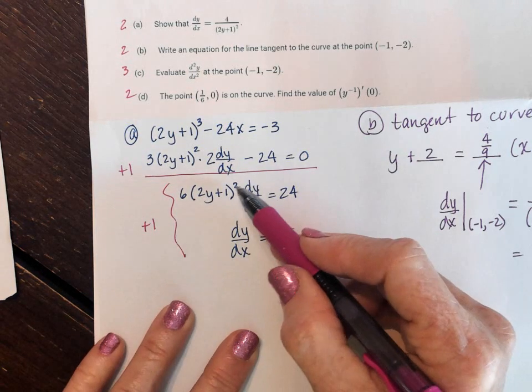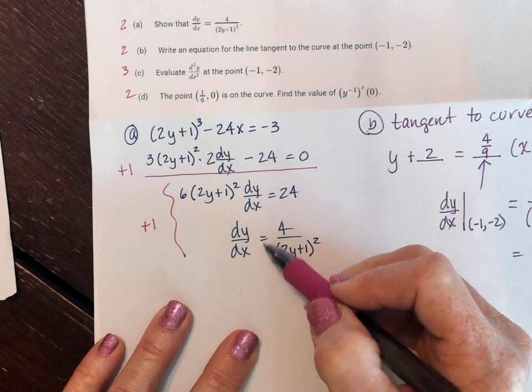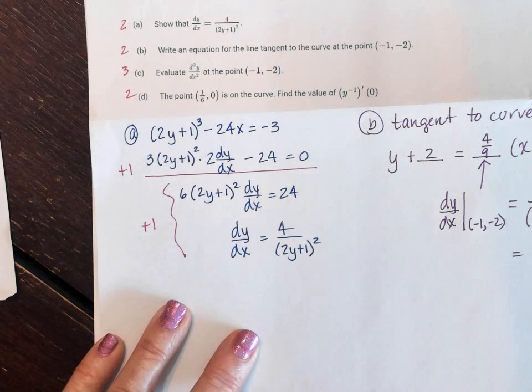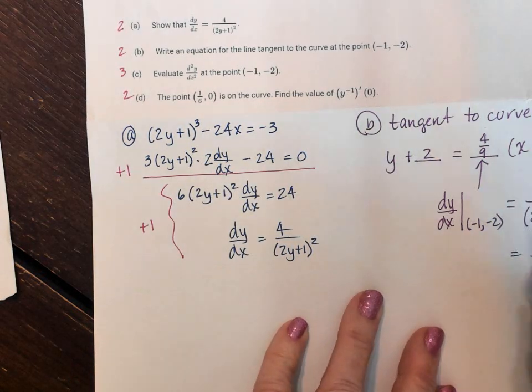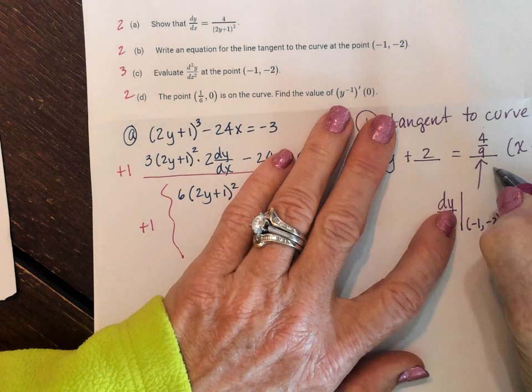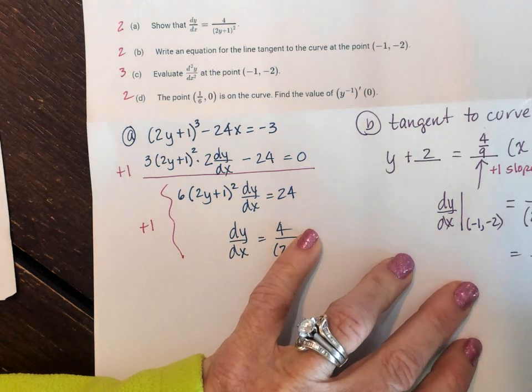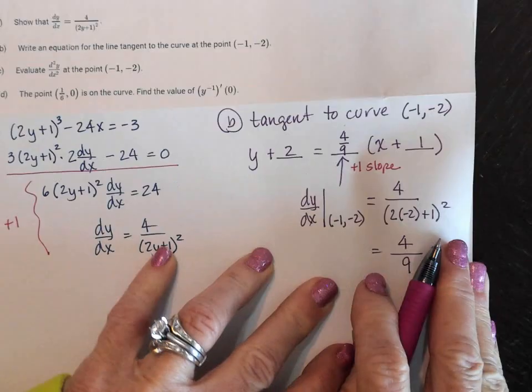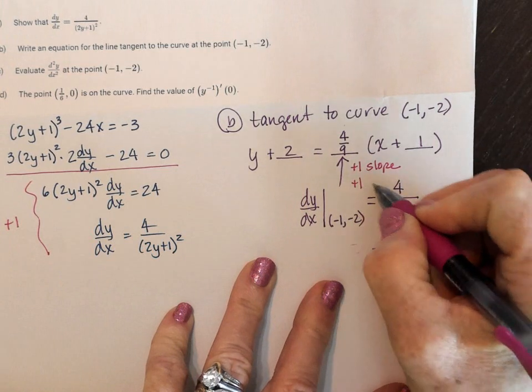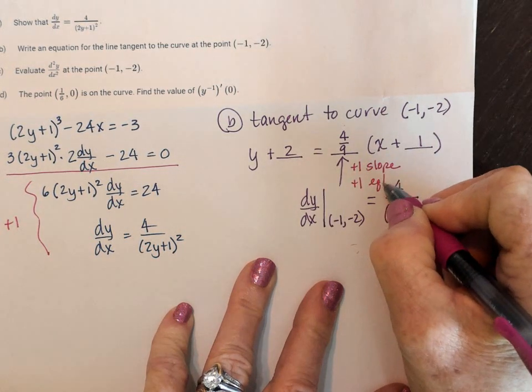They don't want it to be, and then a miracle occurs. They want to see valid algebra in here. Part B, they gave you plus 1 for the slope, coming up with this 4/9, and plus 1 for the equation of the line.